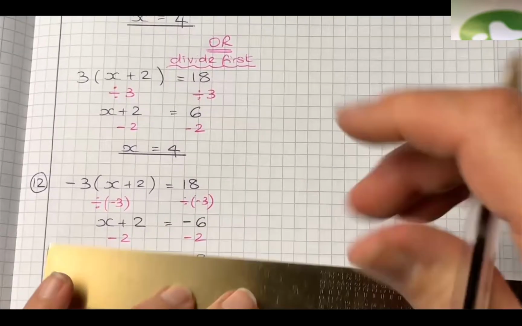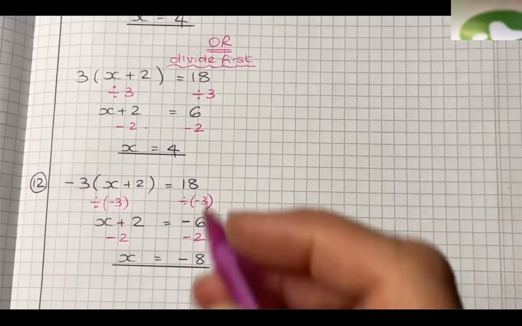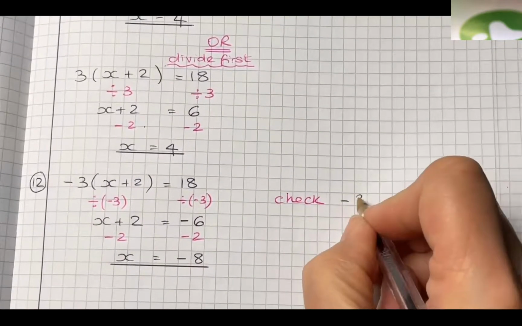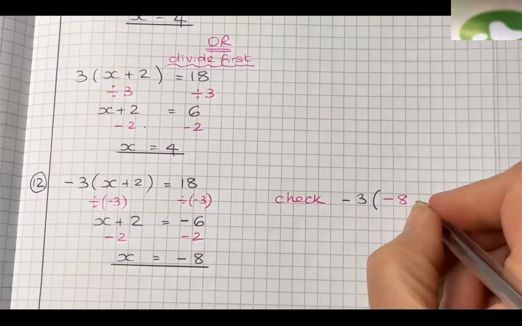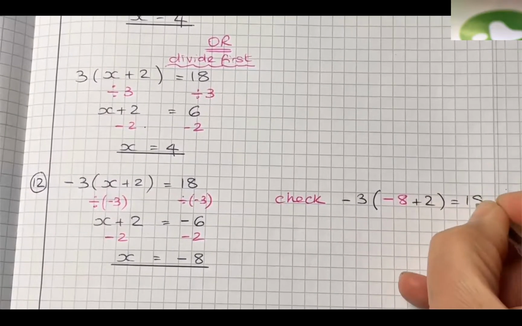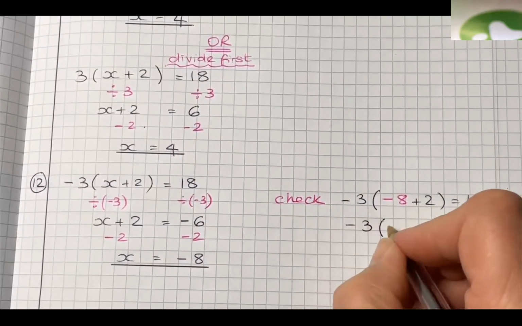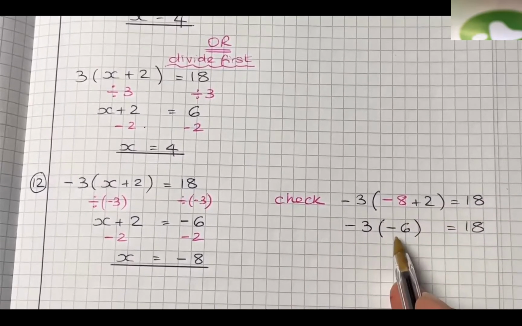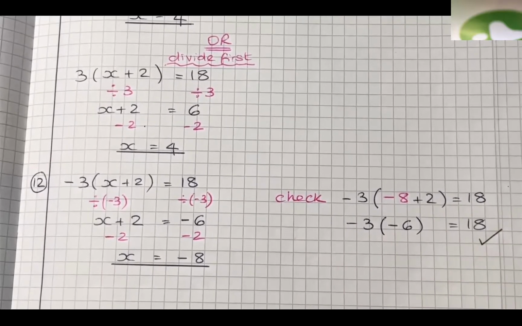I can check using substitution, or I could check by expanding the single bracket. I'm going to check using substitution. So I've got negative 3 lots of negative 8 plus 2 equals 18. So let's have a look. I've got negative 3 multiplied by negative 6. I know that a negative 3 multiplied by a negative 6 will give me a positive 18. Again, I know I've got the correct answer.